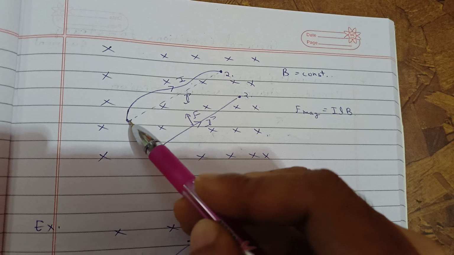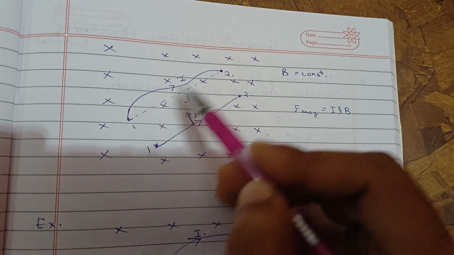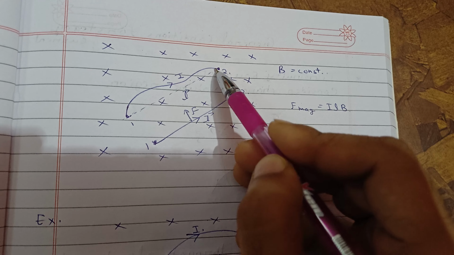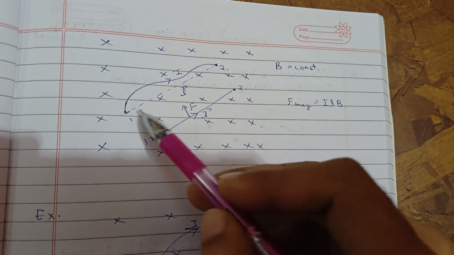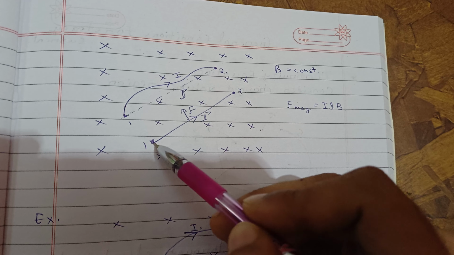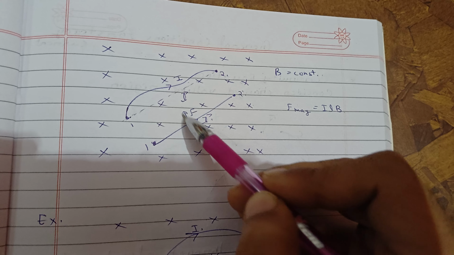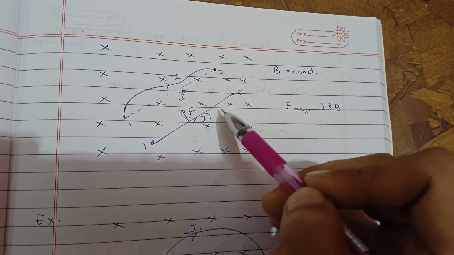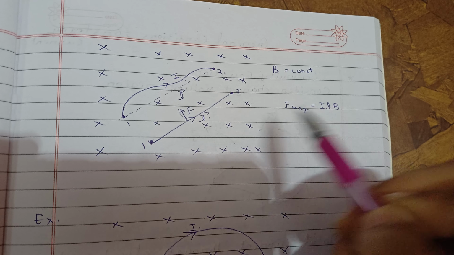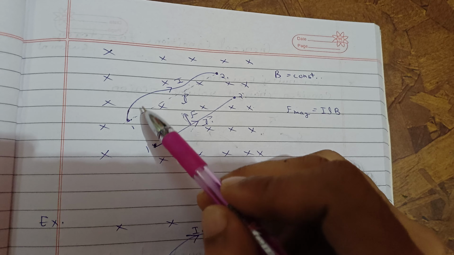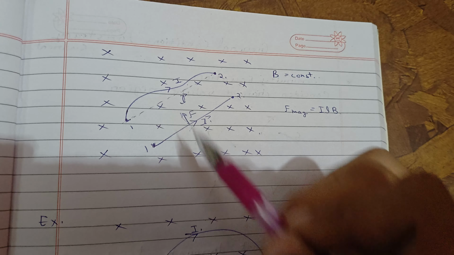Just assume a single rod from the initial point to the final point, and find the force on this single rod, and that will give you the force on this complete wire. So it is again dl in this direction, B is going inward, so force in this direction. This will give you the complete force, and the magnitude will be I L B because the angle is 90 and current is I. So this will be your magnetic force on this complete wire.